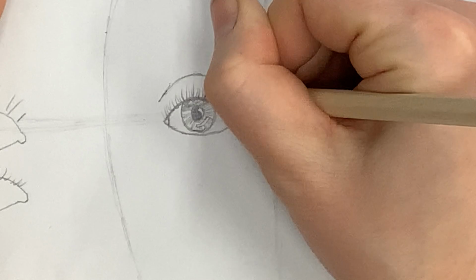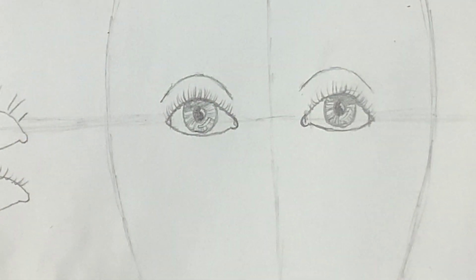Okay. Eyelashes are messy. They don't perfectly go in a straight line, like this eyelash is here, this eyelash is here, this eyelash is here. Okay. They kind of crisscross each other a little bit.